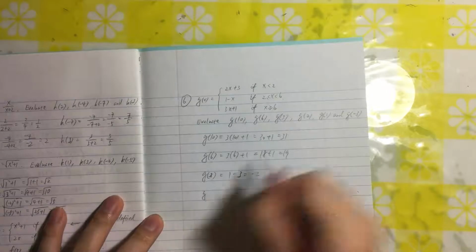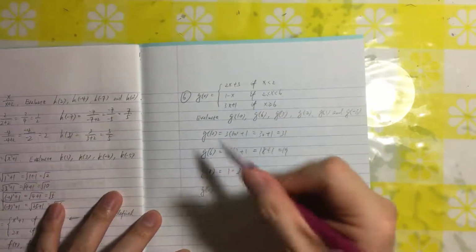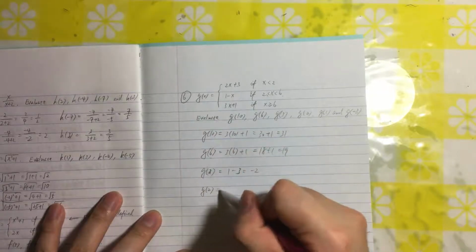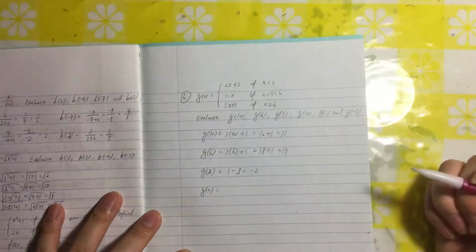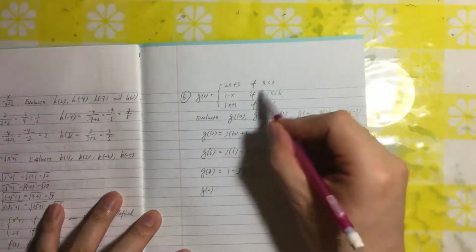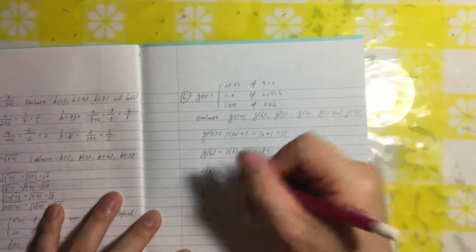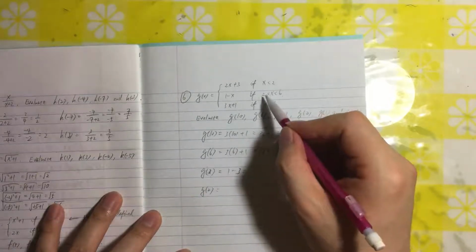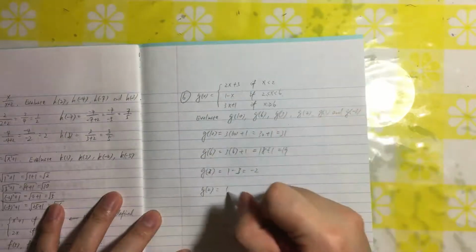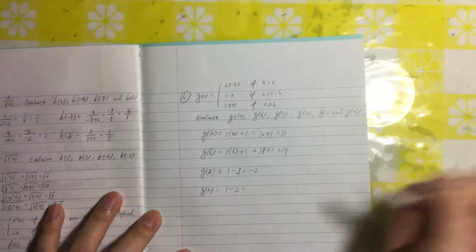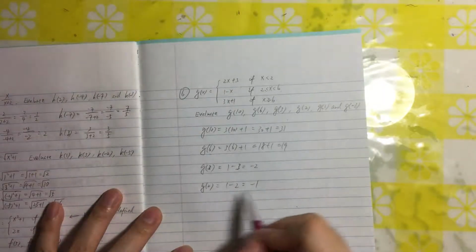Next, how about g of 2? For g of 2, number 2 represents x. So let's check the condition for number 2 first. Which condition does number 2 satisfy here? Since number 2 equals 2, it satisfies the second condition. So I plug 2 into the second piece of the function. I get 1 minus 2, and we know that 1 minus 2 is negative 1. That means g of 2 equals negative 1.